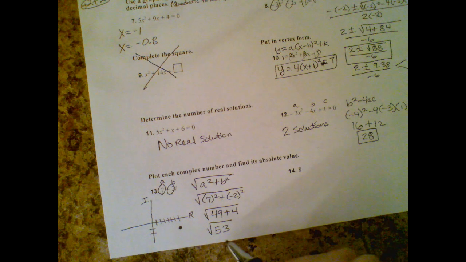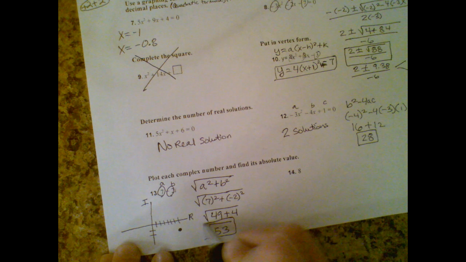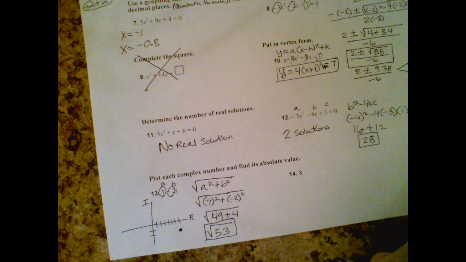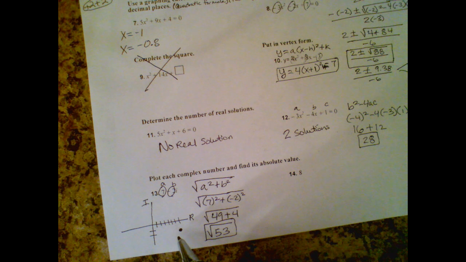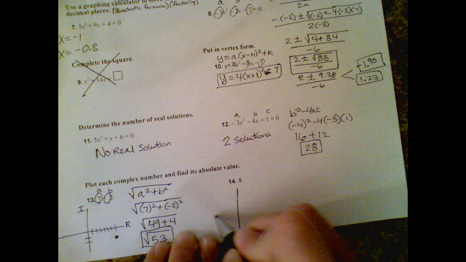Now, if you can simplify this doing your factor tree, you want to simplify it. Since 53 is a prime number, we're just going to leave it. There's no pairs that we can bring out. So again, this is our graph, just a point, and then this is our finding the absolute value of the complex number. Now our next one, we want to graph just 8.